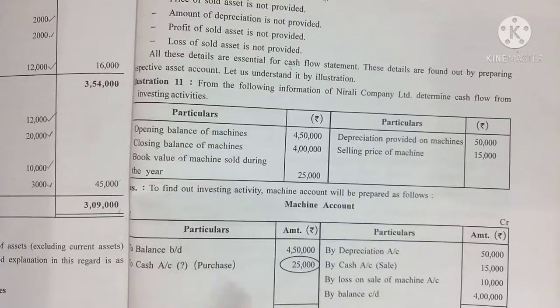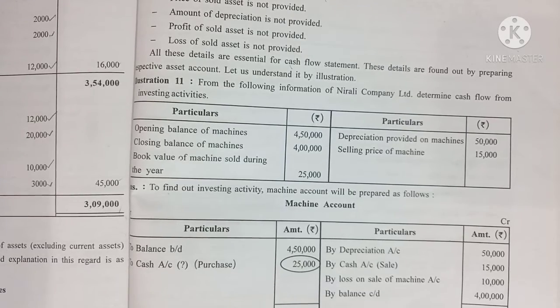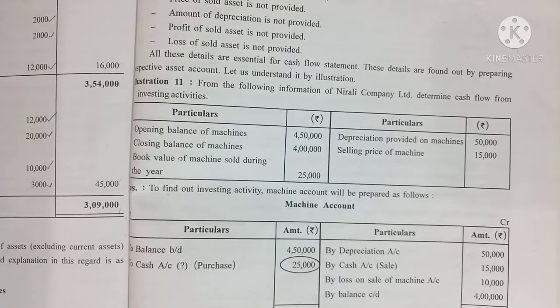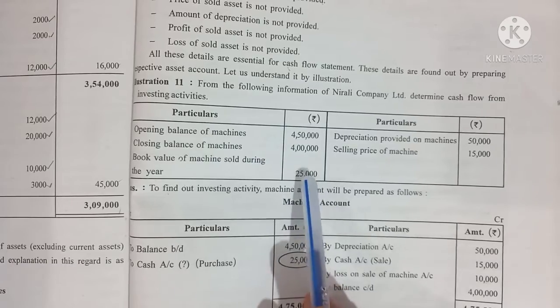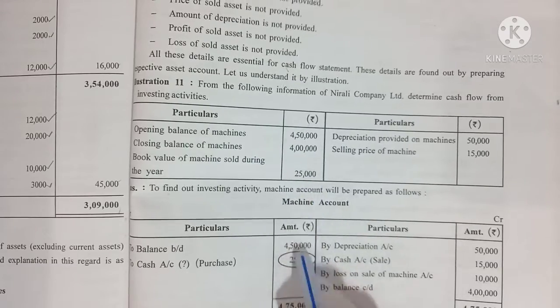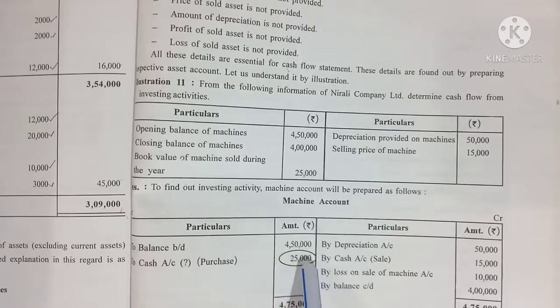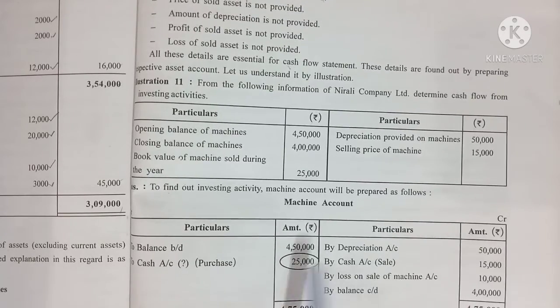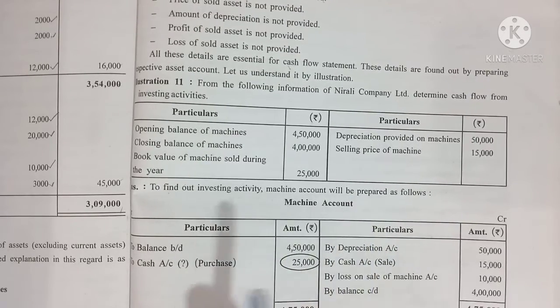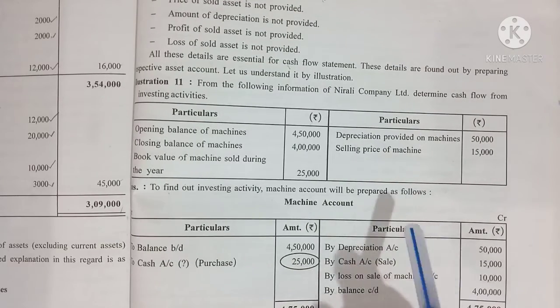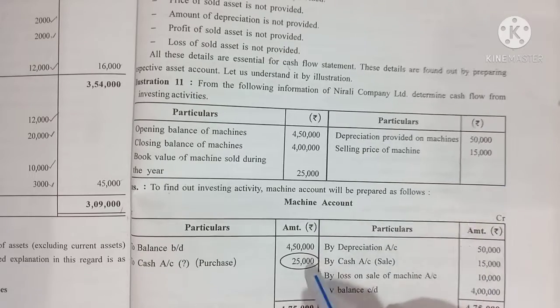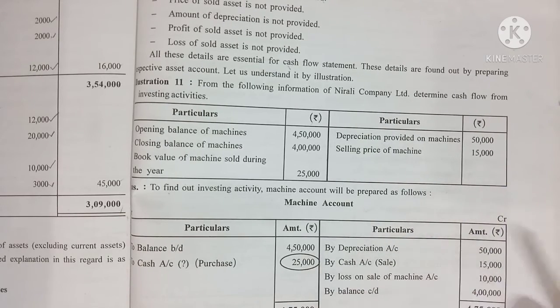Unless you open the machinery ledger, you cannot identify the amount which you have paid for buying the machine. The circled amount which is given, this 25,000 is not that 25,000. This is called the balancing figure, meaning you have to find this amount by opening the machinery account.